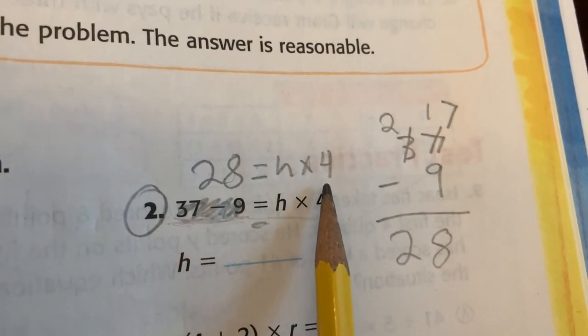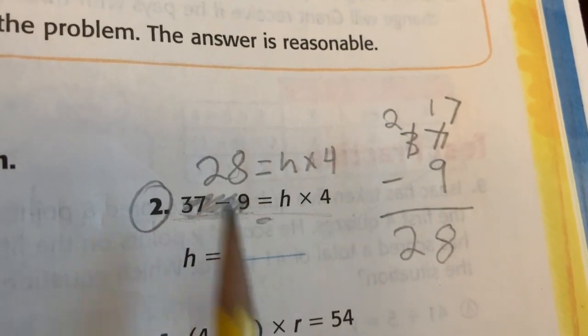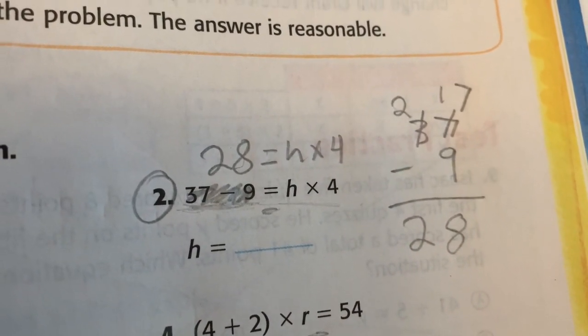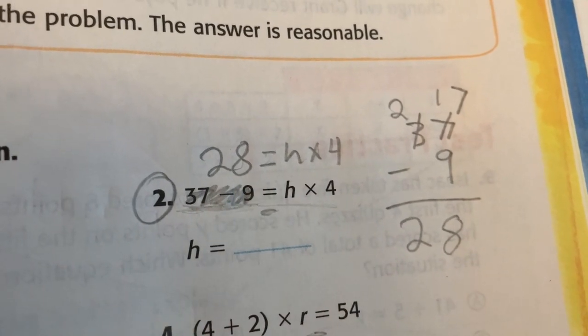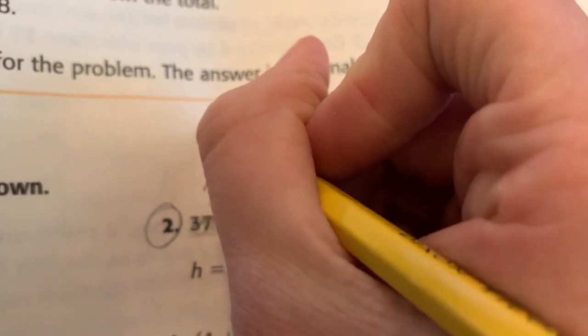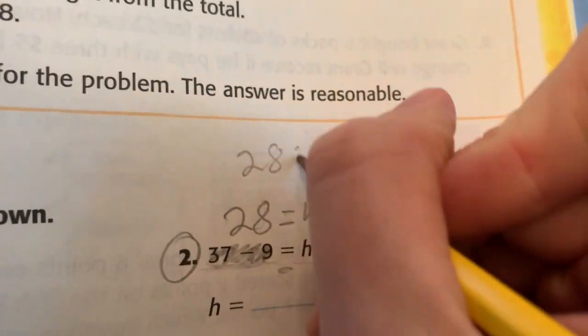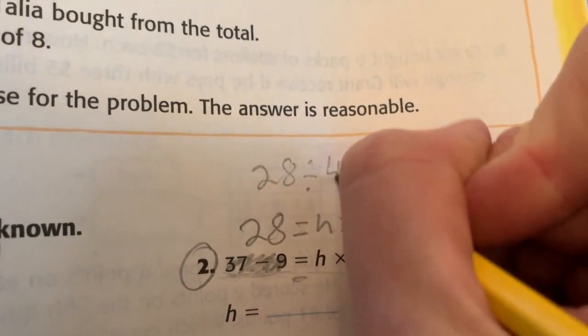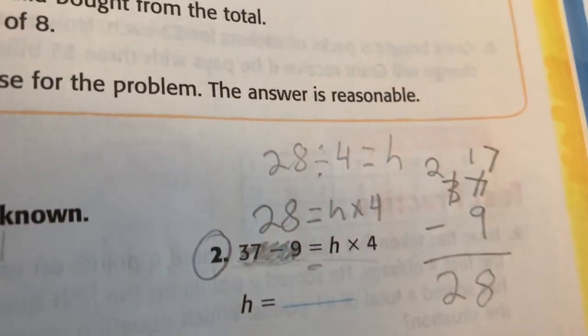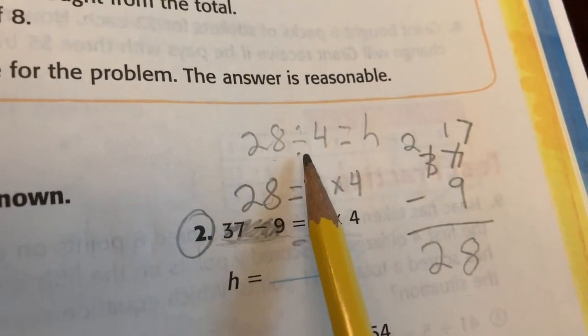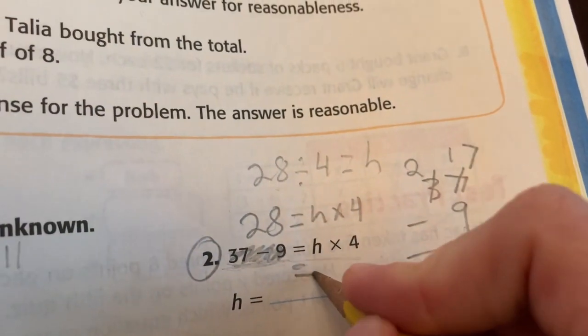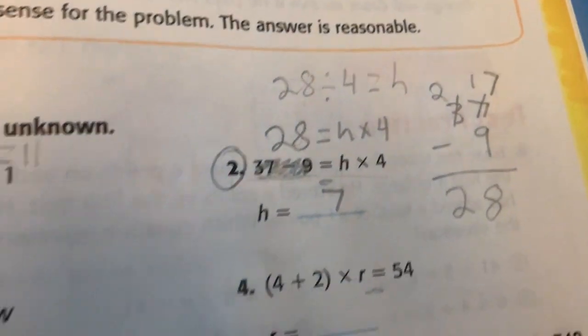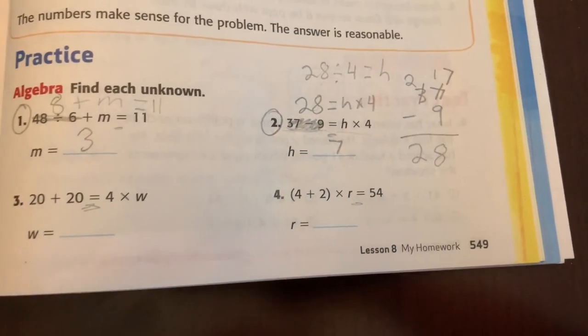So I ask myself, what times 4 gives me 28? What times 4 equals 28? Or maybe I rewrite it like this. 28 divided by 4 equals H. 28 divided by 4 equals 7. H is equal to 7.